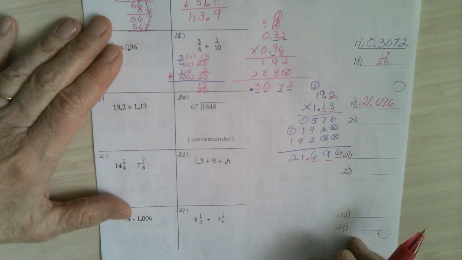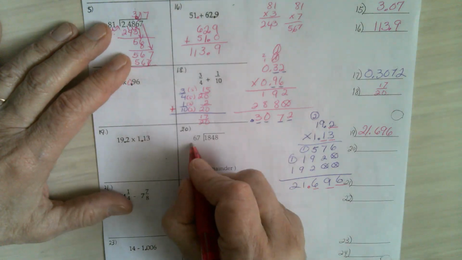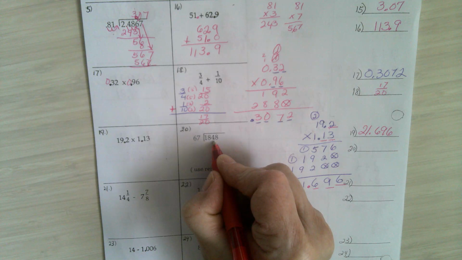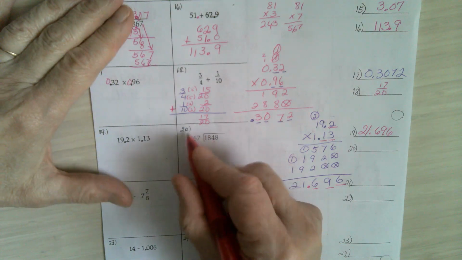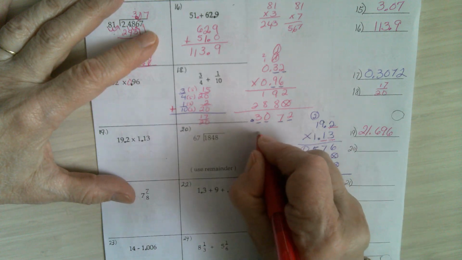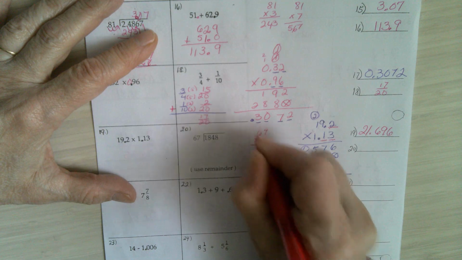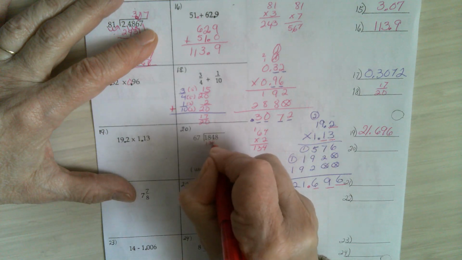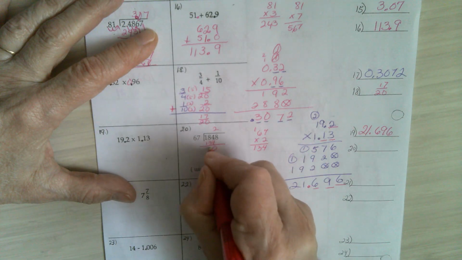Number 20 is friendly because it says you can use a remainder. How many 67s are in 184? 3 will be too big because 6 times 3 is 18, and I know I'm going to carry, so I'm going to do 2. 67 times 2, 134. Subtract.